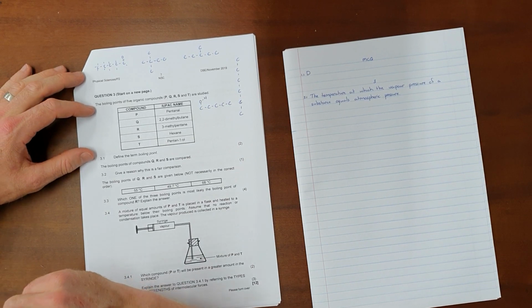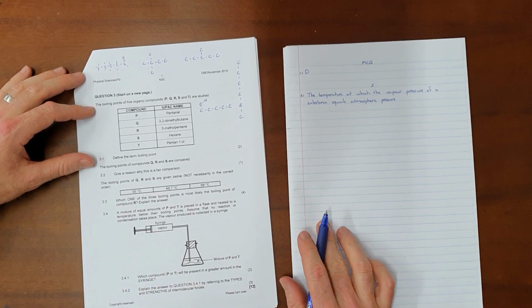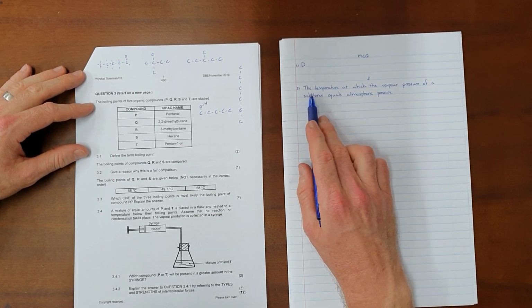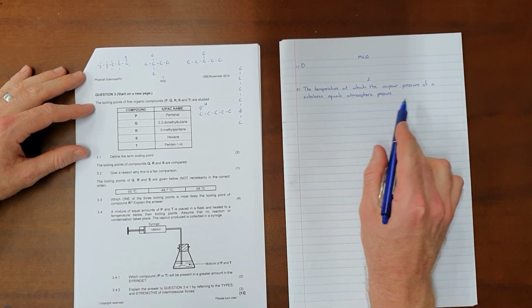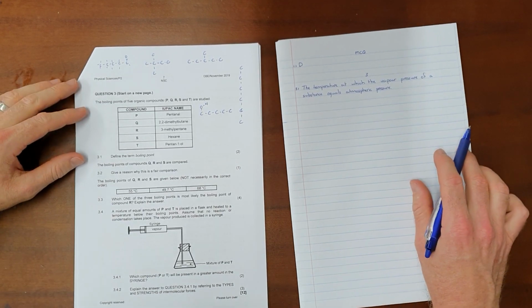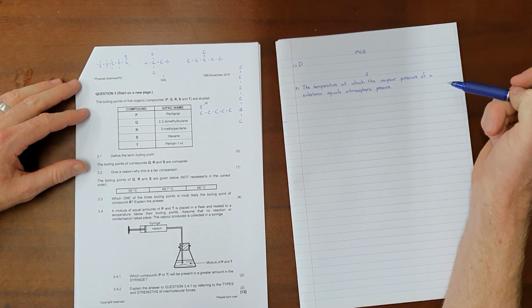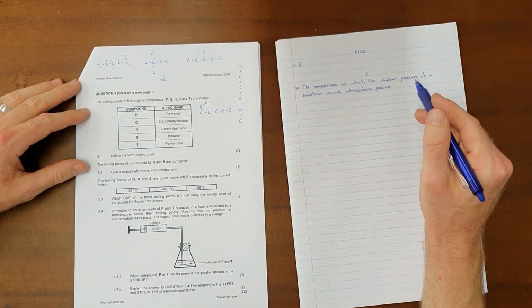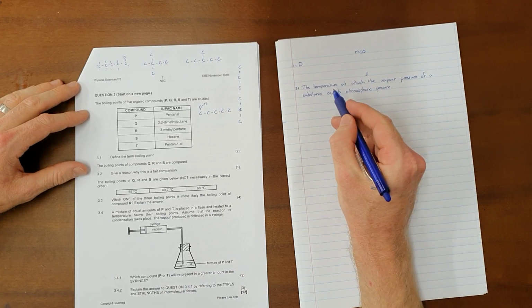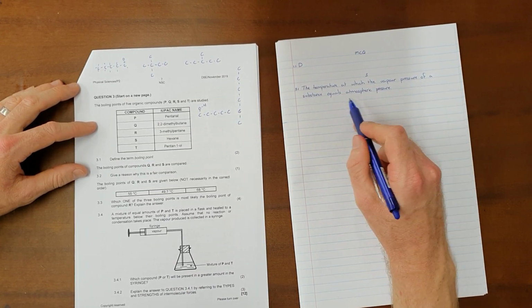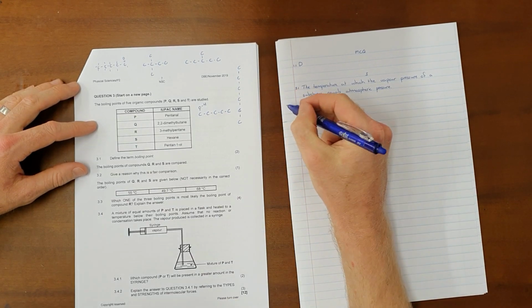Question 3.1, define the term boiling point. This is the definition as given in the syllabus requirements, and that is the temperature at which the vapor pressure of a substance equals the atmospheric pressure. Important here that this is not the definition, or the definition is not the point at which a liquid becomes a solid. The boiling point refers specifically to the relationship between vapor pressure and atmospheric pressure.